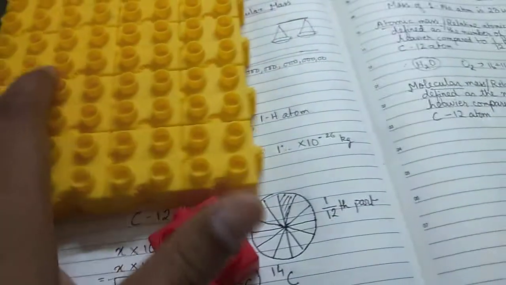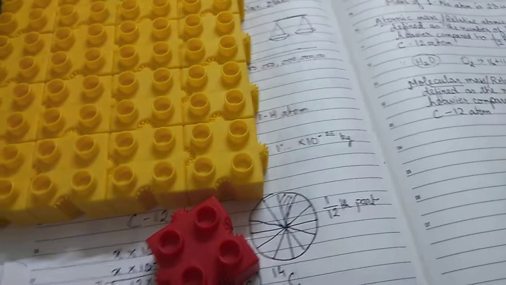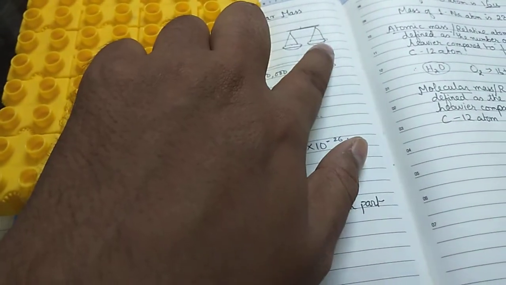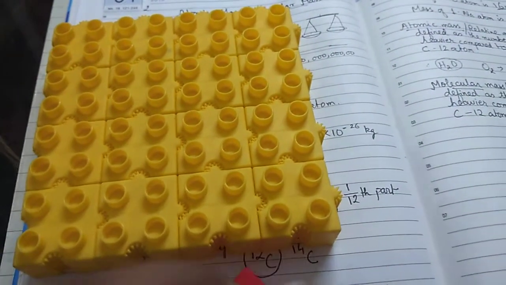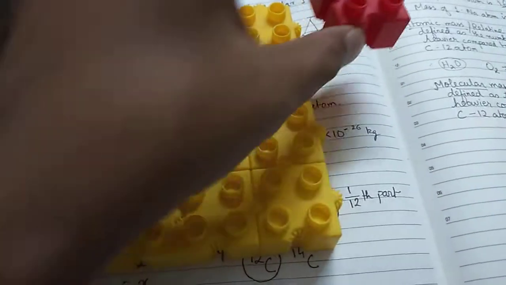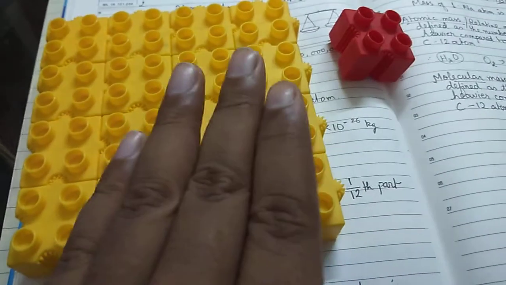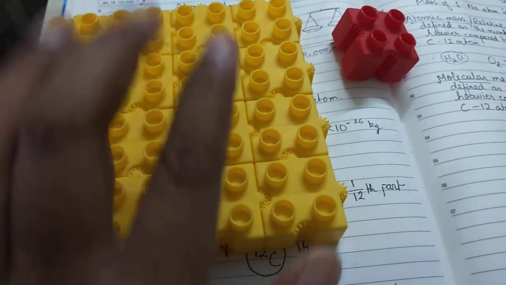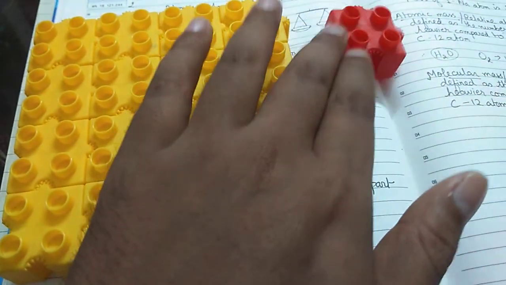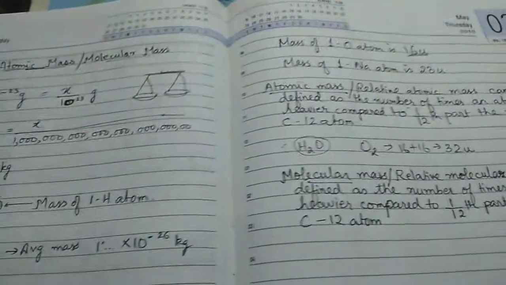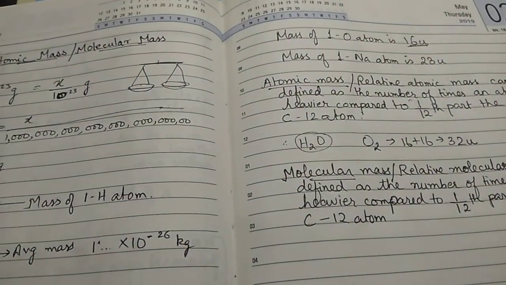Suppose on one side you are measuring vegetables. What we do is keep unknown vegetables on one side and a known mass on another side. Same way, suppose on one side I keep one oxygen atom and on another side I have this standard. So I keep this standard. Like this I have to place 16 standards and then the beam balance will get balanced out. So then we can say that yes, oxygen atom is 16 times heavier compared to the 1 by 12 part of a carbon 12 atom. So that is how we explain or give the definition of atomic mass.